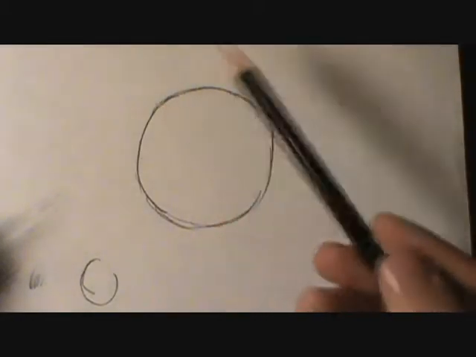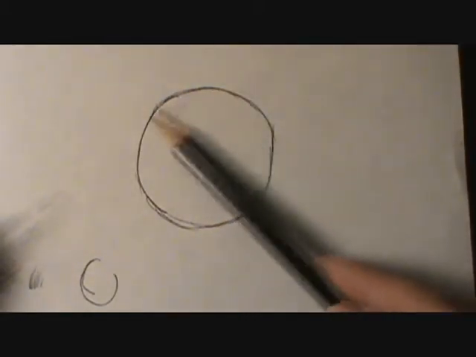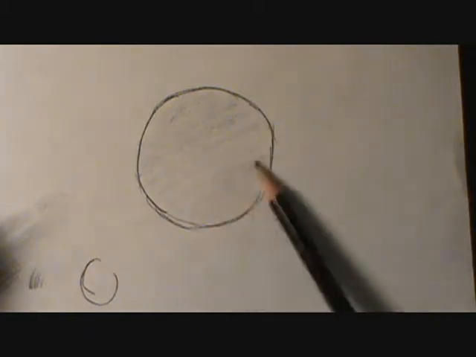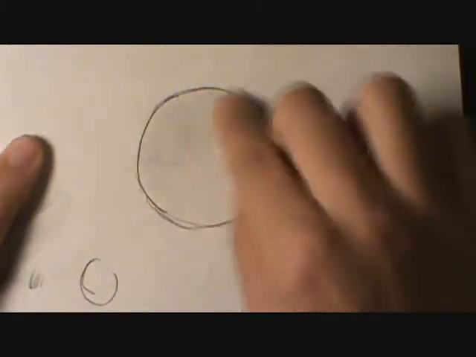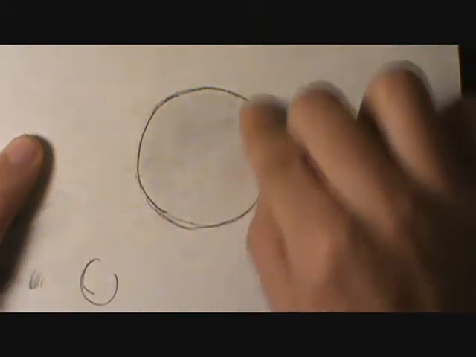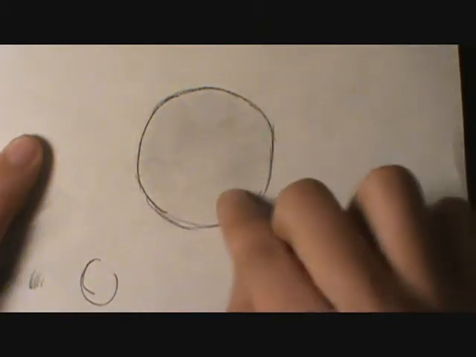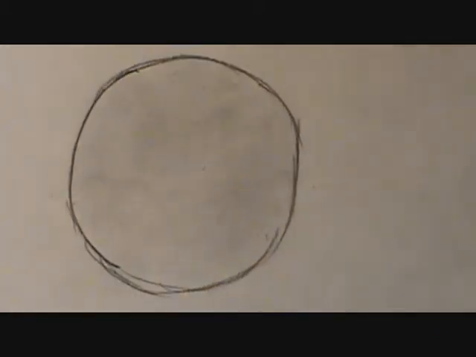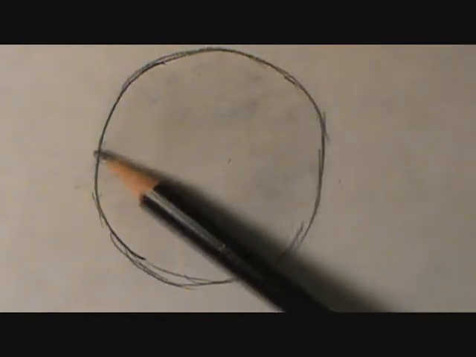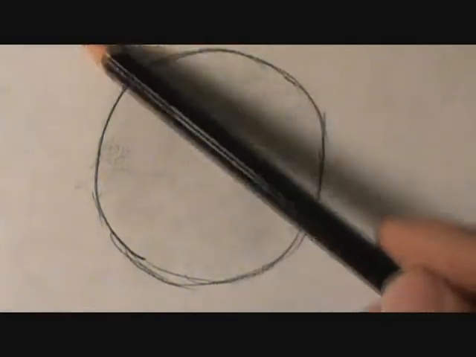Now within this, you're gonna actually have to start learning how to value scale. So I'm going in here quite lightly first. I'm gonna smooth it out a little bit, just like I smooth zoom in videos. Let me smooth zoom into this one. Now then, from here on, I decide that the light's gonna come from this way.